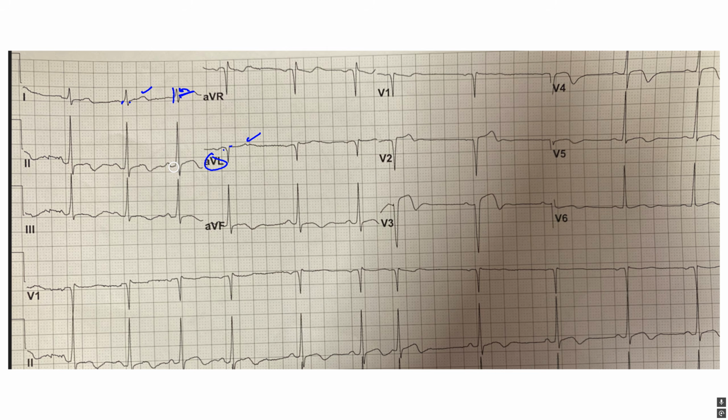Concerning. Look down here. We got maybe 1 millimeter J point deviation in this lead. Again, look at the linearity of this ST segment and notice the biphasic nature of it. Down here in lead 3, I'm not seeing much J point deviation, but I do see an inverted T wave. Interestingly enough, this could be concerning for a delta wave in WPW. I'm also seeing that over here, but I don't know if his PR segment is short enough.